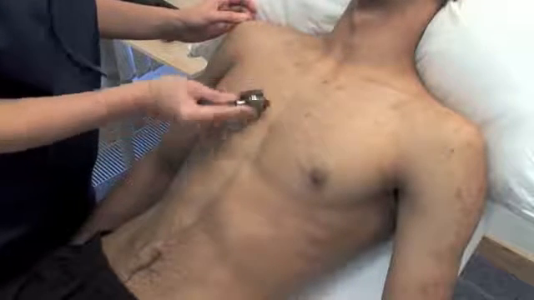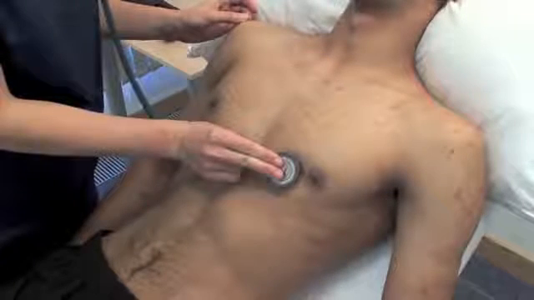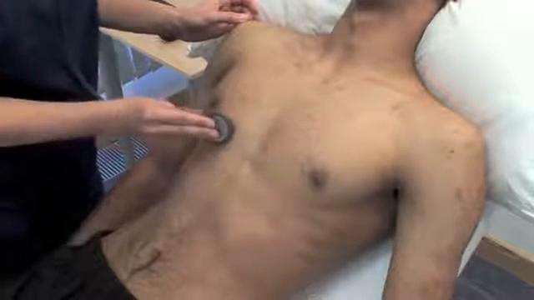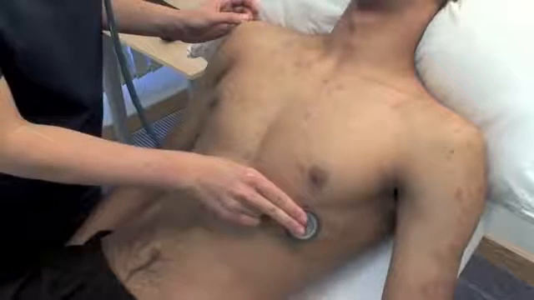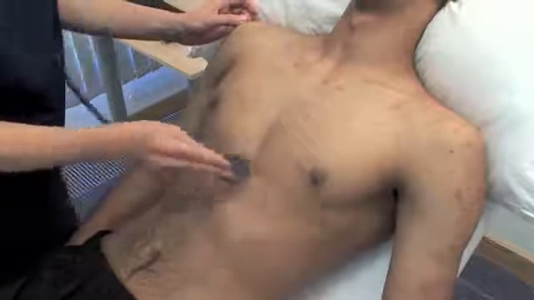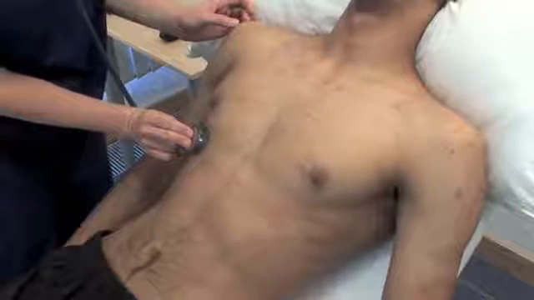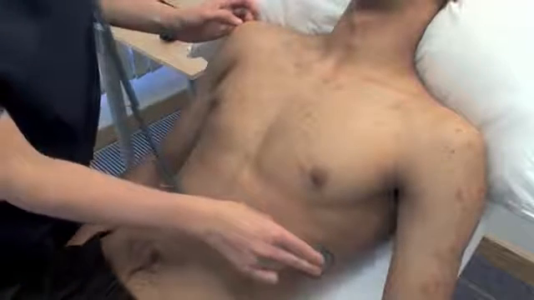Over an effusion or area of collapse, they'll be muffled. 111. Whispering is not heard over normal lung, but in consolidation the sound is transmitted, producing whispering pectoriloquy.